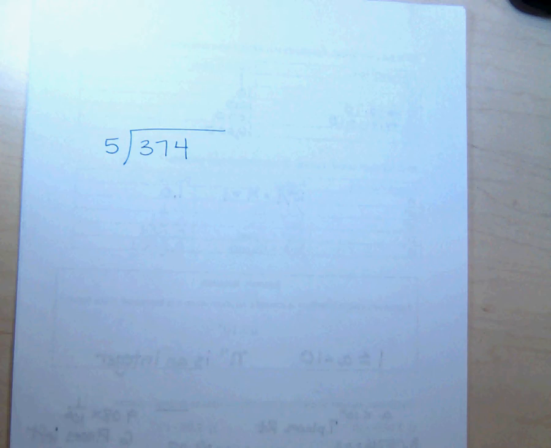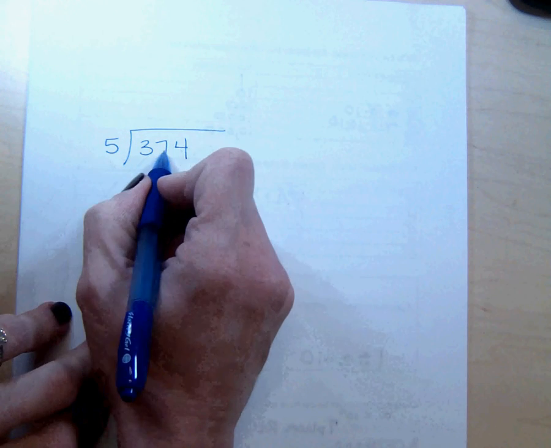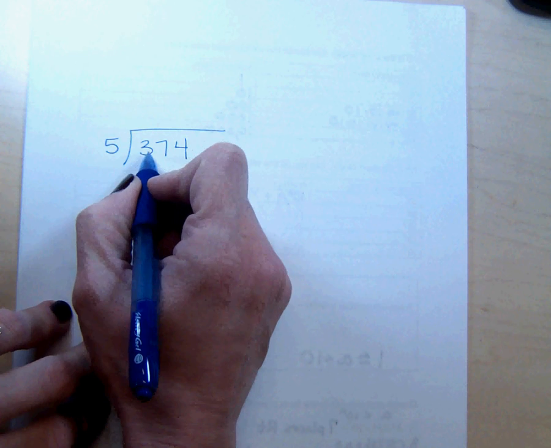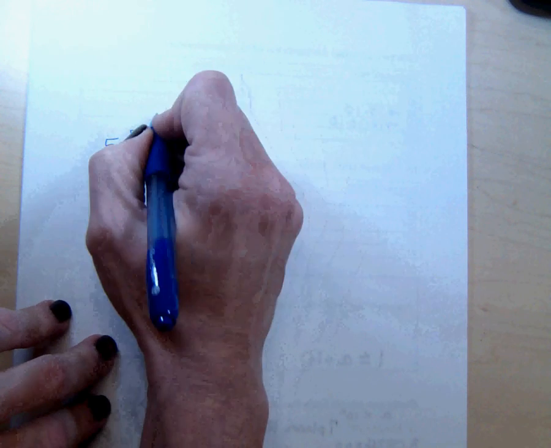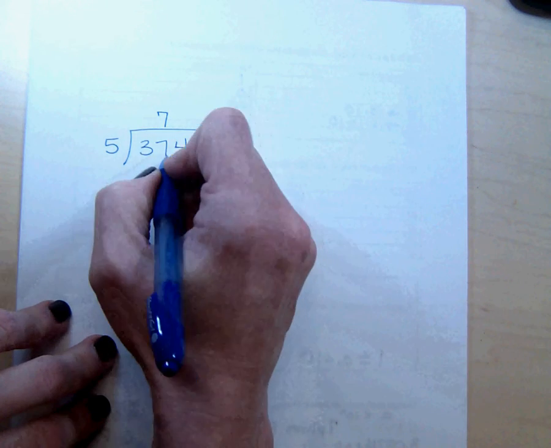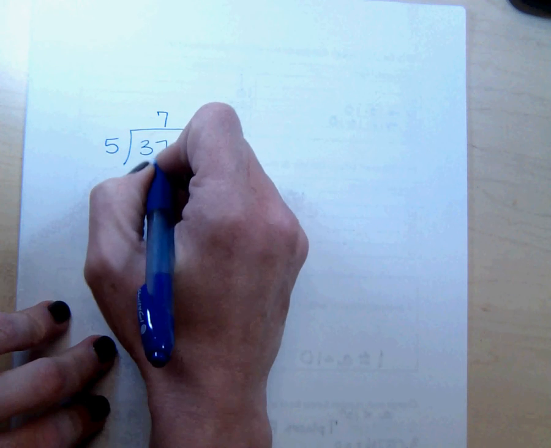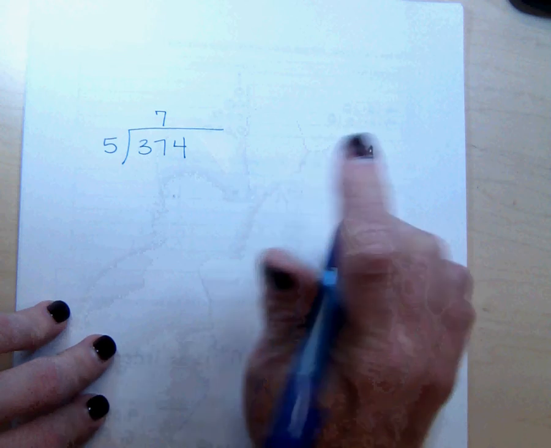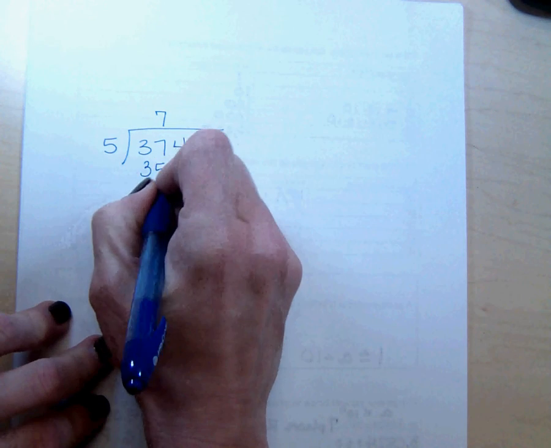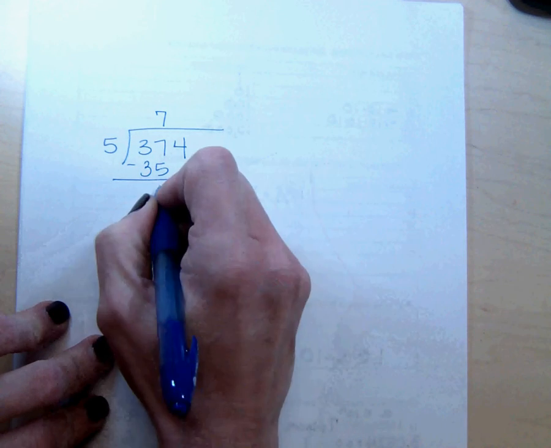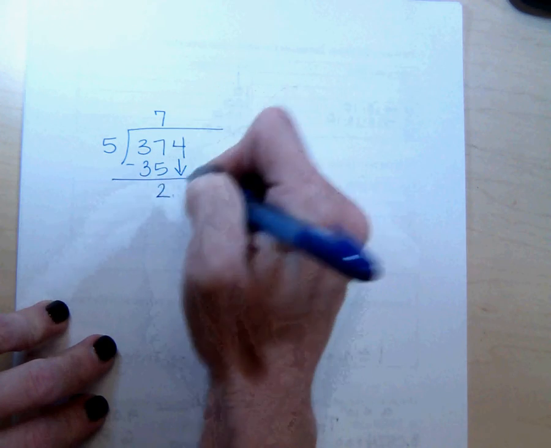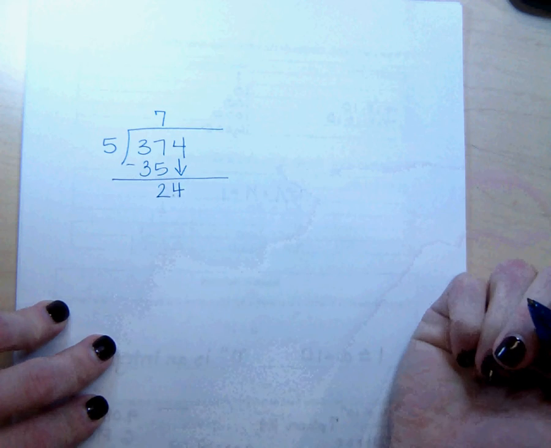I would figure out how many times 5 goes into 37. Well, first I would check 5 into 3. It does not. So I'm going to go 5 into 37. That would be 7 times, and I would write it above the 7 because that would be the ones place of 37. 7 times 5 is 35. Then I would subtract, and I would bring down the next number, which is a 4.